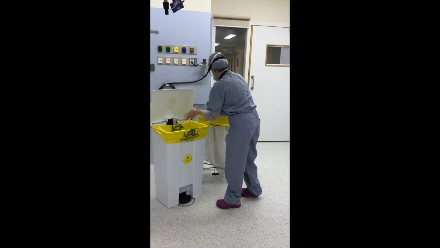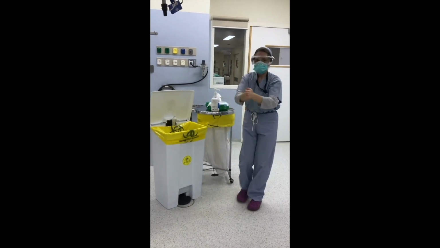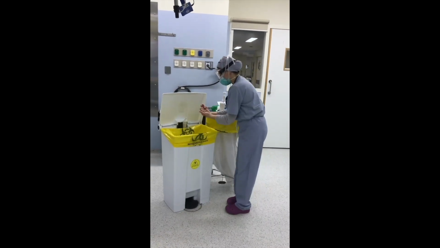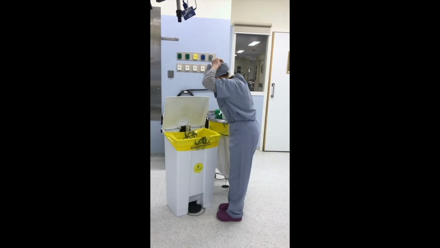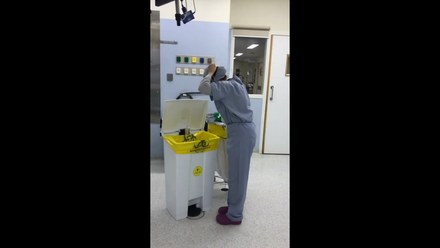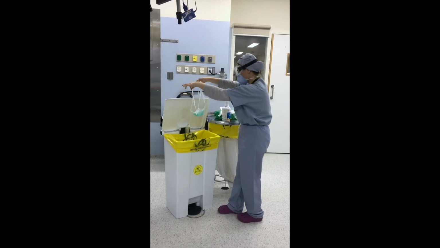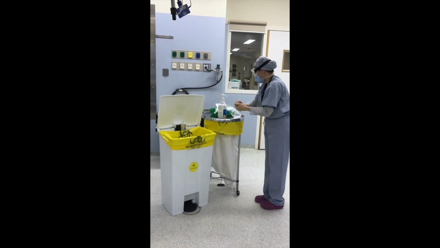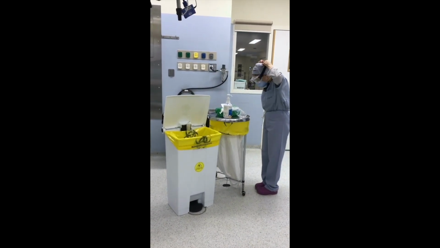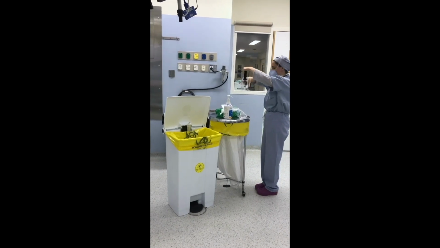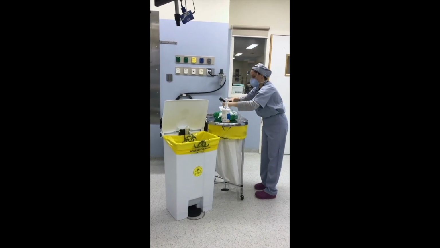Remember to wash your hands between each and every step. Next, remove your outer mask. Don't touch your face. Remove your goggles. Wipe them and conserve them in a plastic bag.